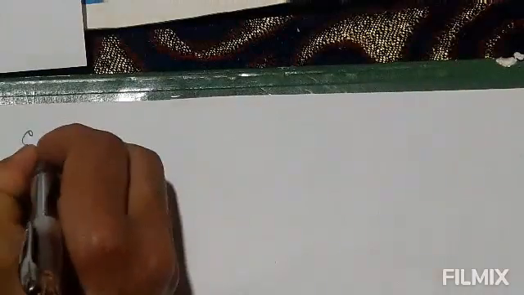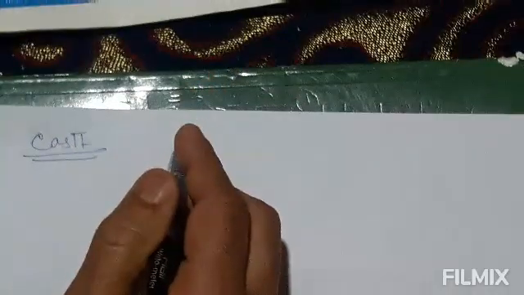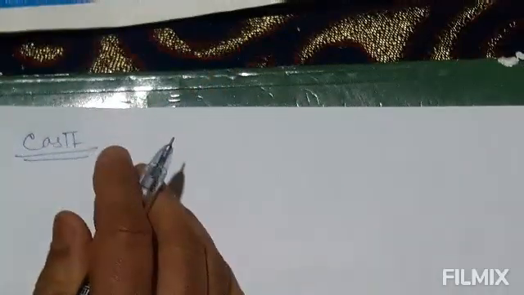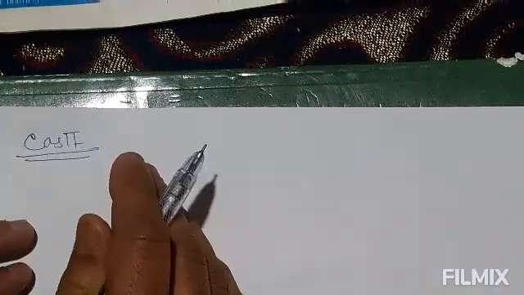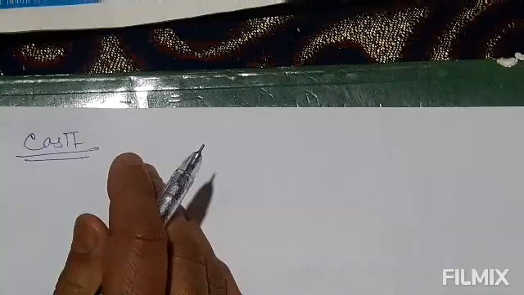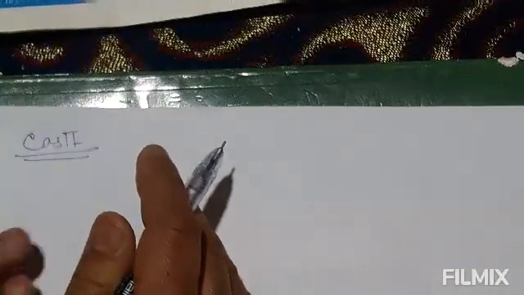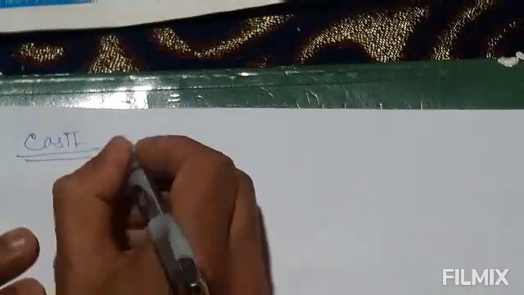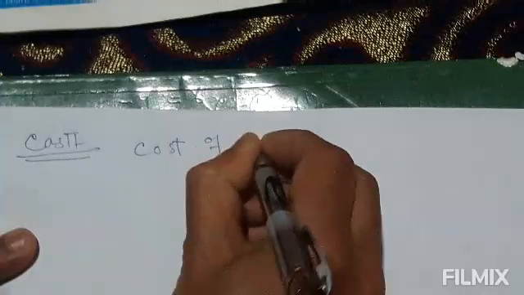Second case of the same question. What is this second case? It says that the coach buys another bat and 3 more balls of the same kind for rupees 1300. So in second case, I shall write like this: cost of one bat.